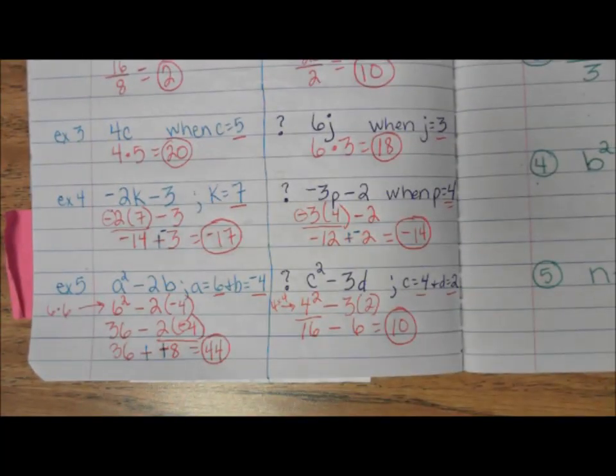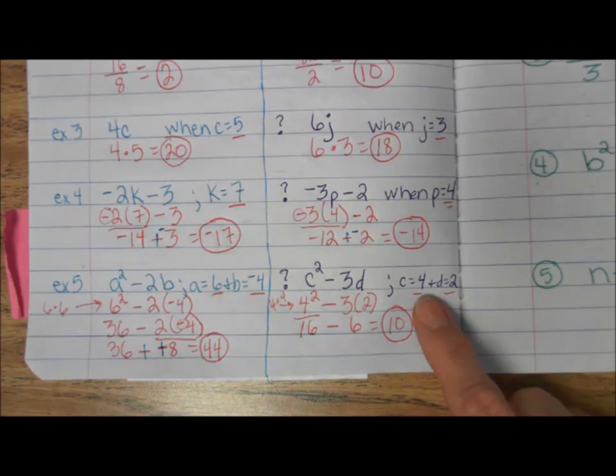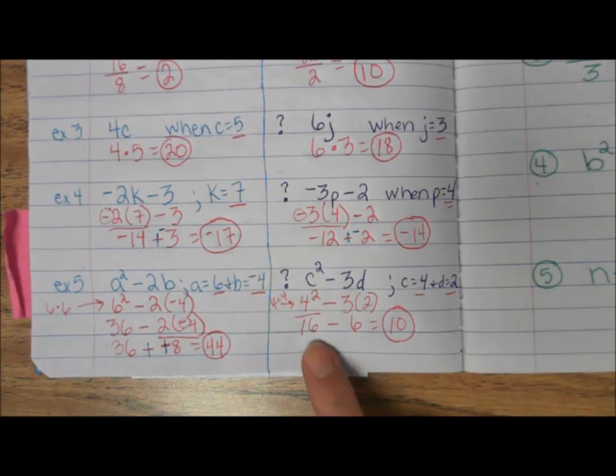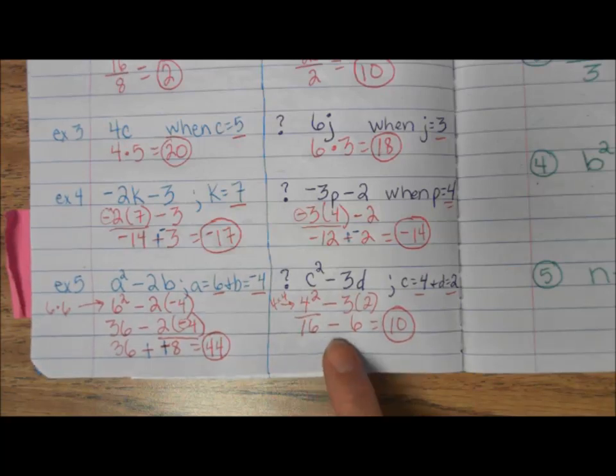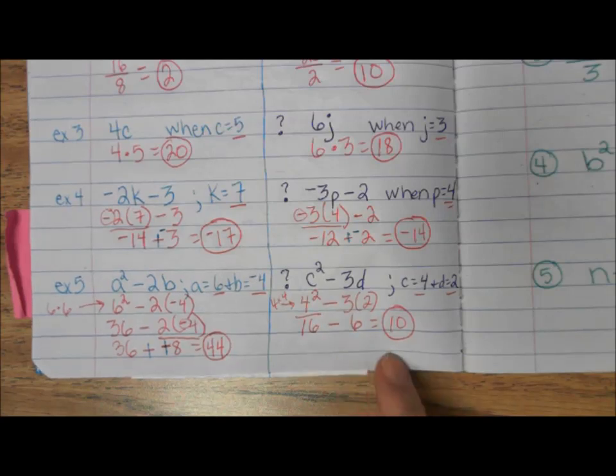All right, so how did you do? Did you get 10? Yep. Plug in your variables, 4 and 2 for c and d. Then you do your exponents first. 4 squared means 4 times 4, which gives you 16. And then 3 times 2 gives you 6. Then 16 minus 6 equals 10.